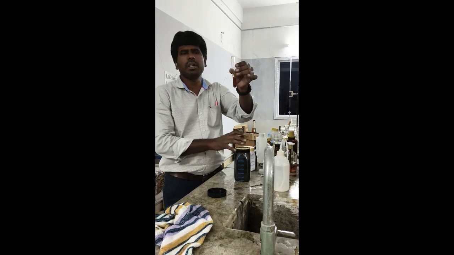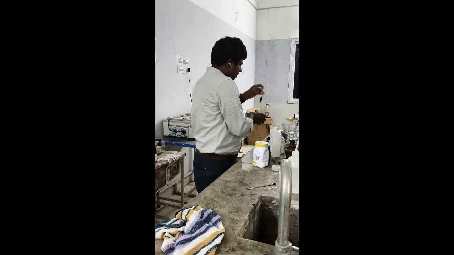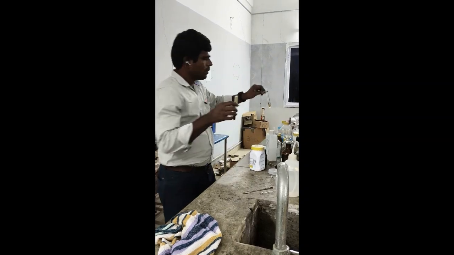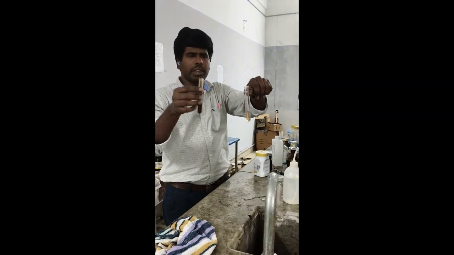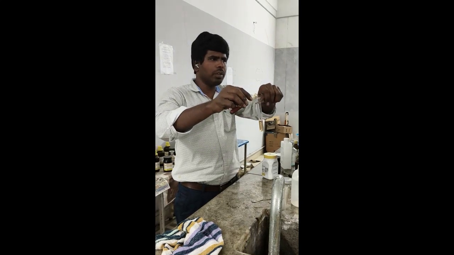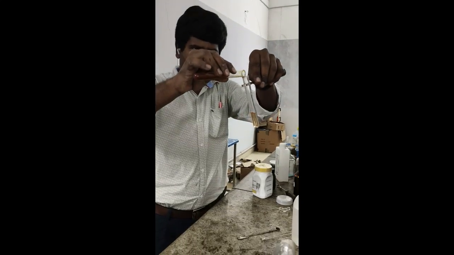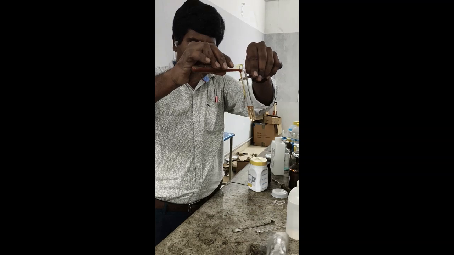Now the freshly prepared ferric chloride is ready. Now add this freshly prepared ferric chloride into your phenol compound. Add 1 or 2 drops alone.